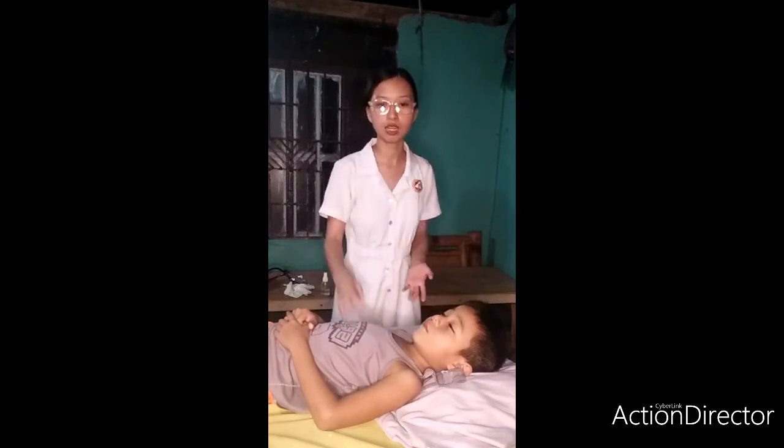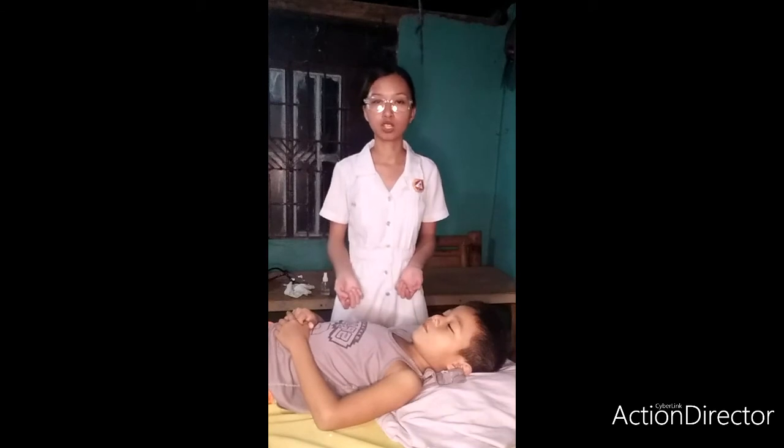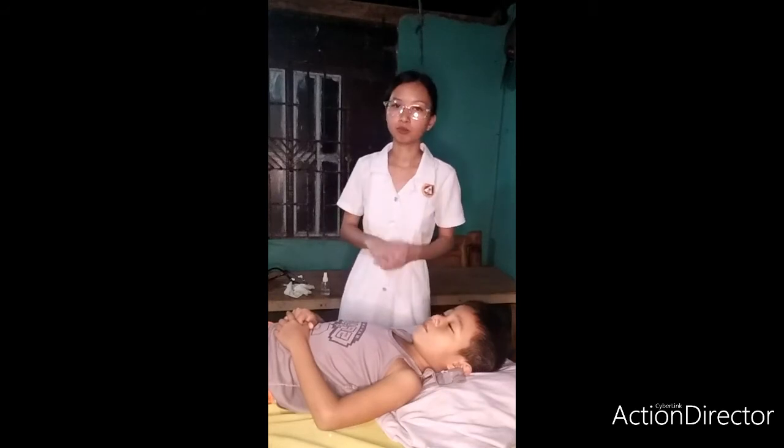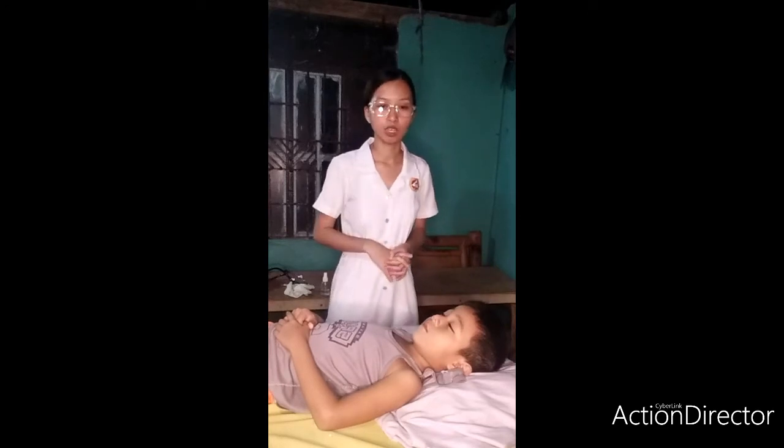The sternal angle is felt as a ridge in the sternum, approximately 2 inches from the sternal notch. Adjacent to it is the second rib and the second intercostal space.